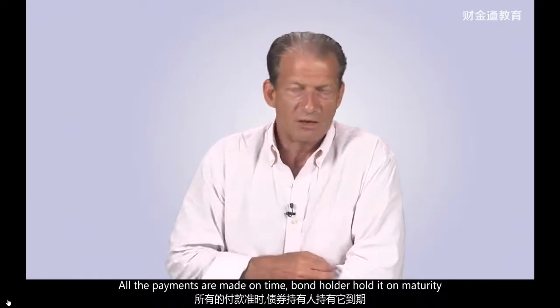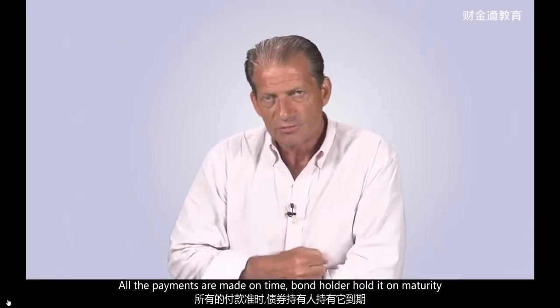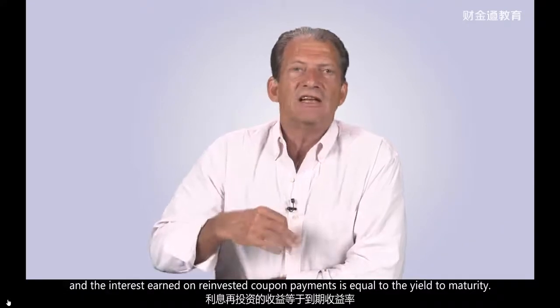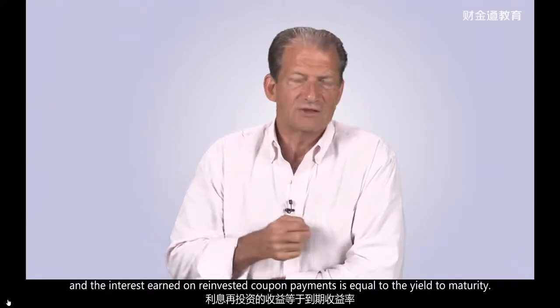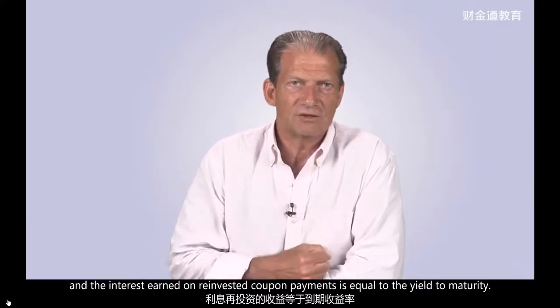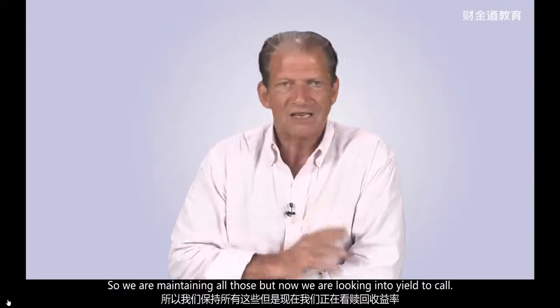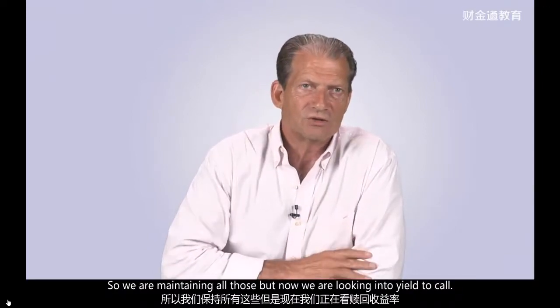All the payments are made on time, bondholder holds it to maturity, and the interest earned on reinvested coupon payments is equal to the yield to maturity. So we're maintaining all of those, but now we're looking at yield to call.